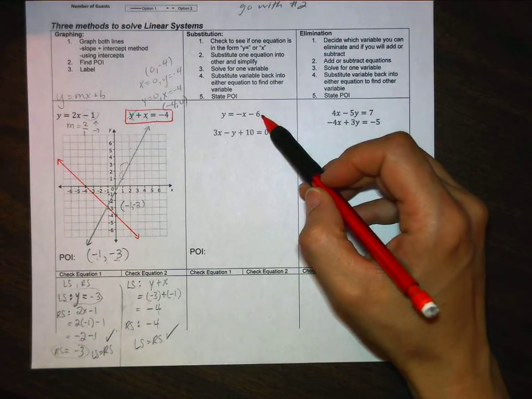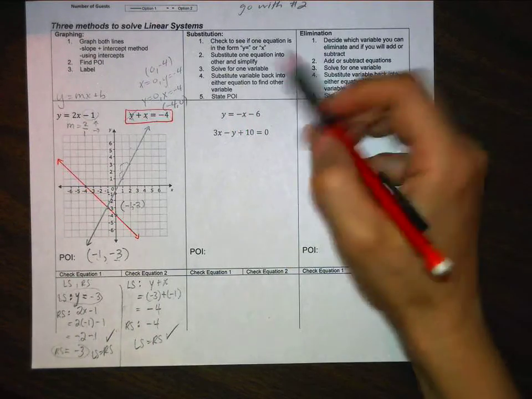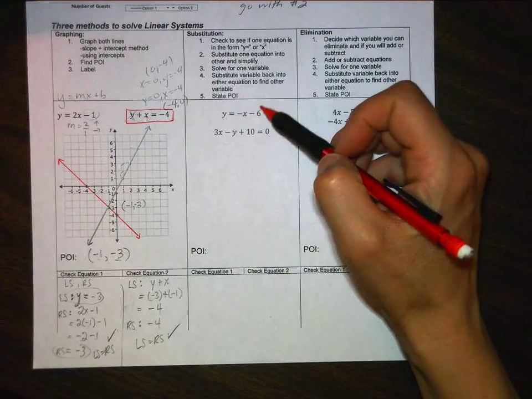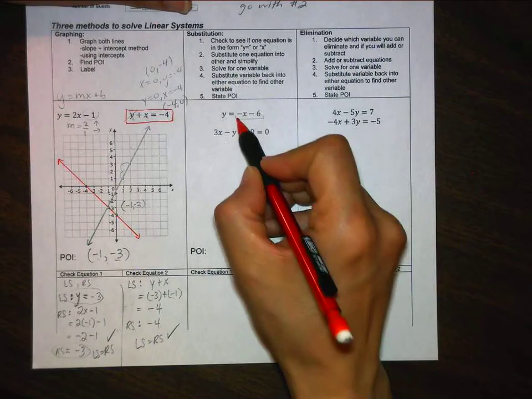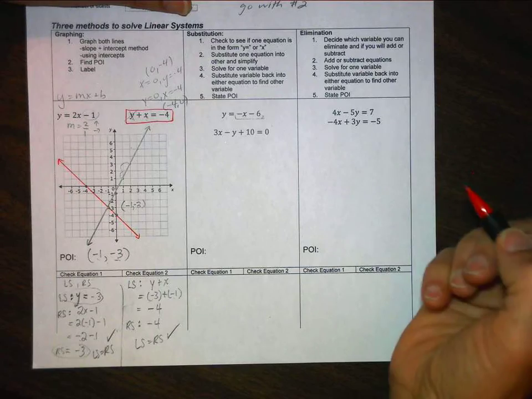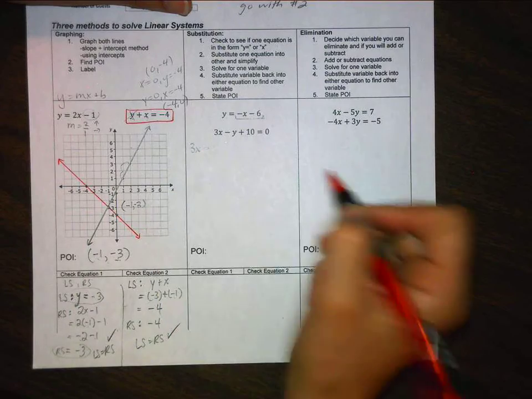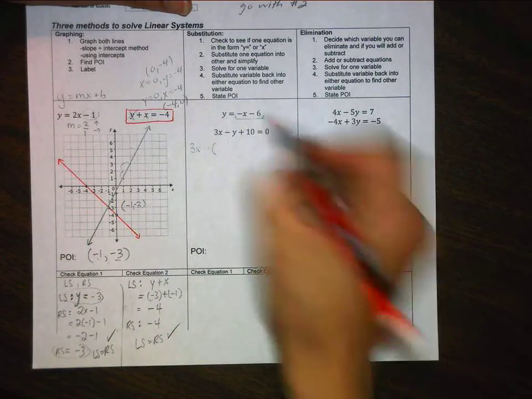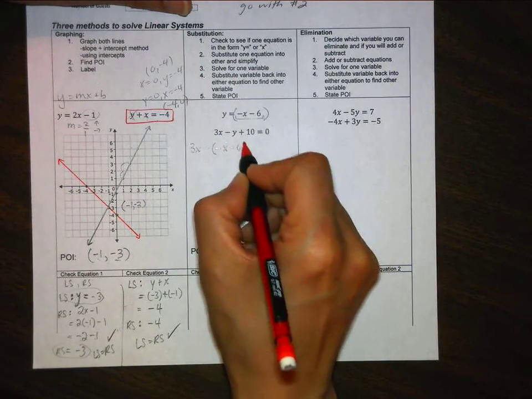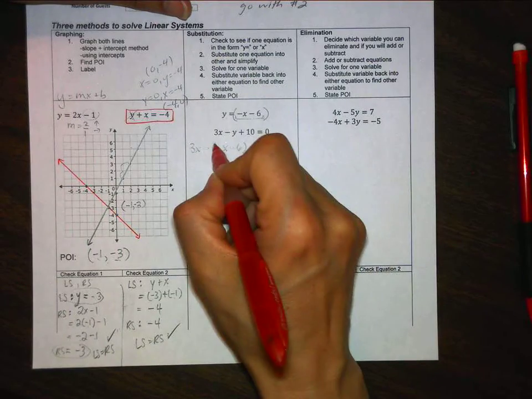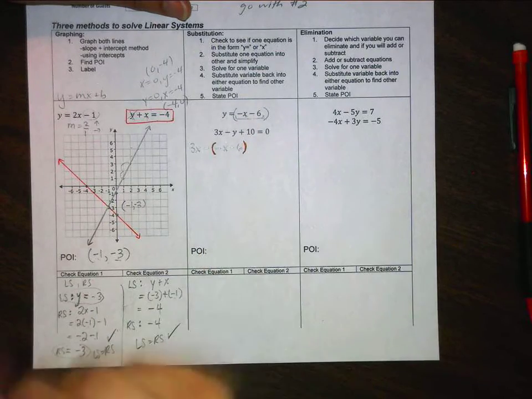So if I look here and say, oh yeah, that is true, y is equal to, and you see some variables and numbers. So substitute means to put one into the other. So y is equal to all of this. So I can write all of that instead of y. So I'm going to write down the 3x. I write down the minus, and instead of writing y, I write a big bracket, and I'm going to write all this stuff. Negative x minus 6, and close the bracket. So what I'm doing is I'm substituting in for y what it's equal to, the negative x minus 6.